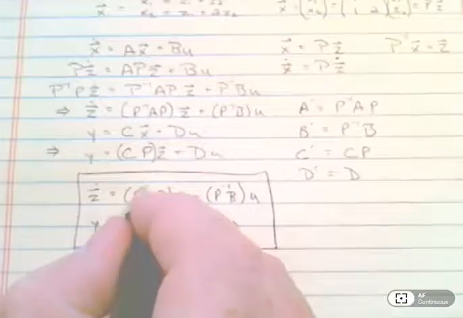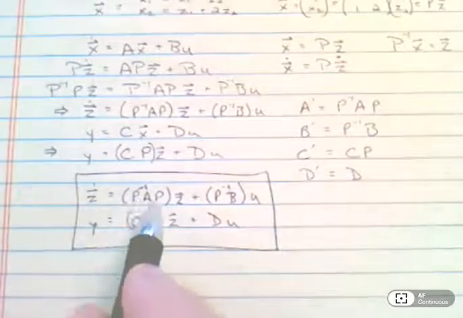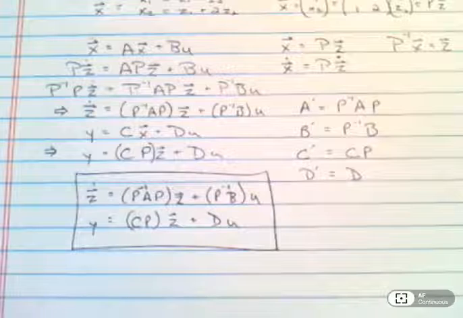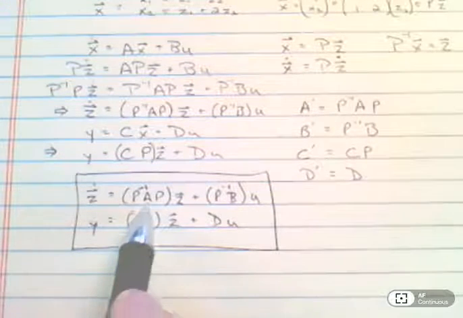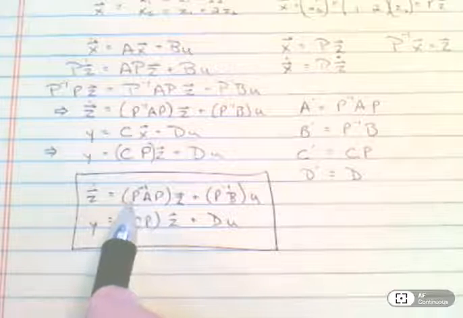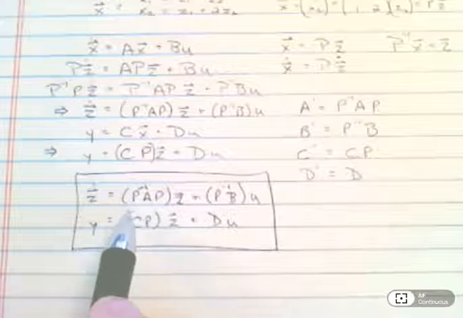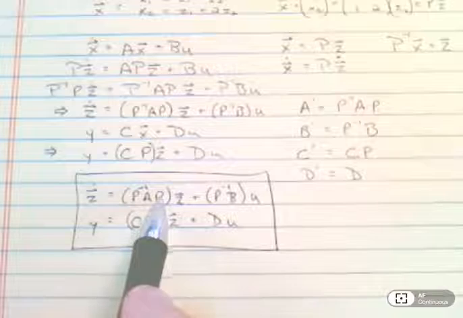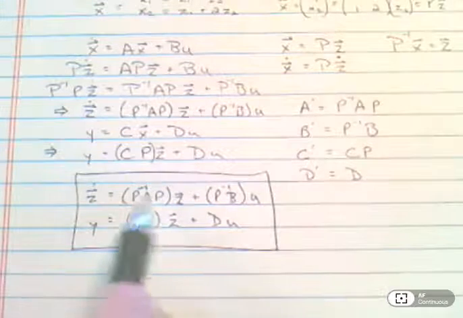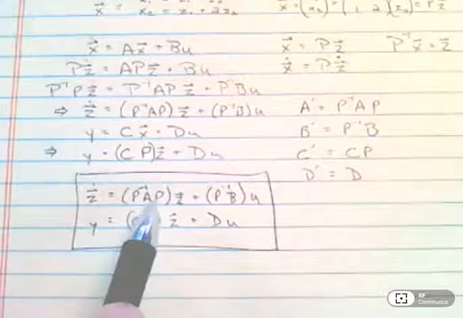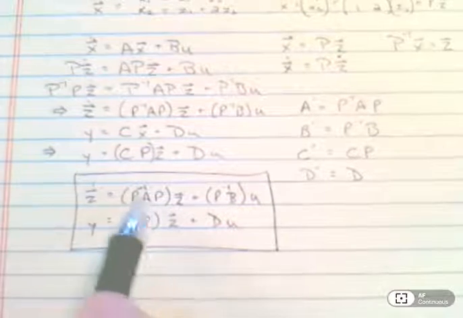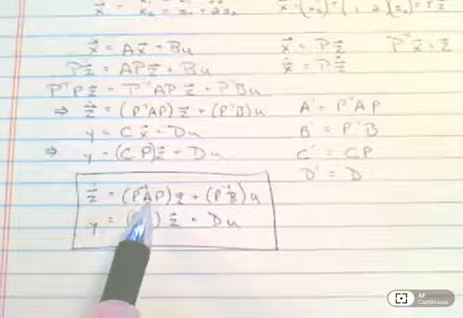Interestingly enough, this P inverse AP in linear algebra is known as a similarity transform. When I take a matrix A and I pre-multiply it by an inverse of a matrix and post-multiply it by a matrix, something special happens here. And the special thing that happens is that I'm changing the values in the A matrix when I go from A to A prime.